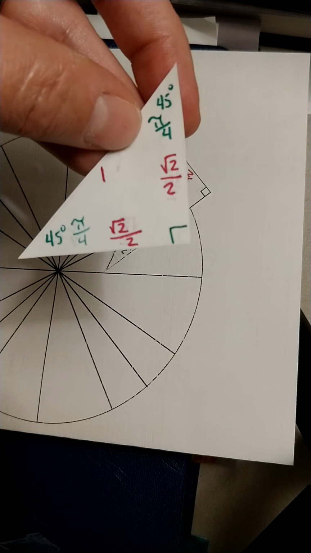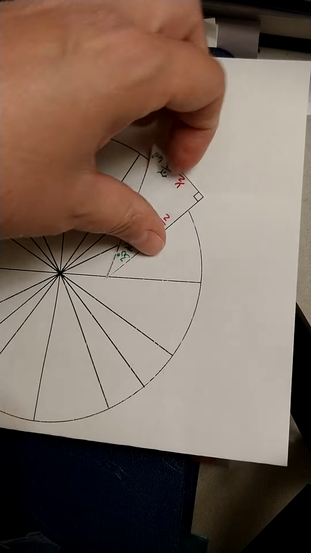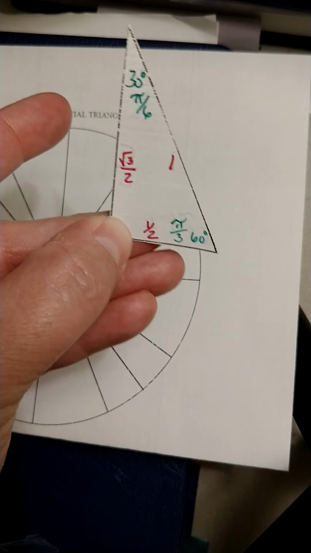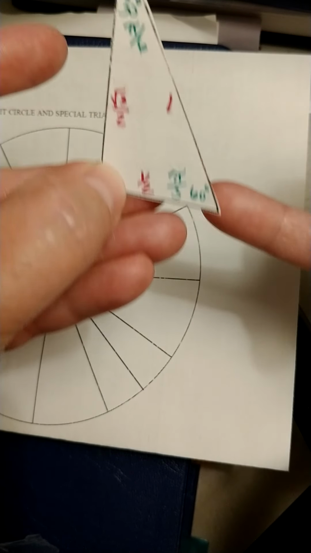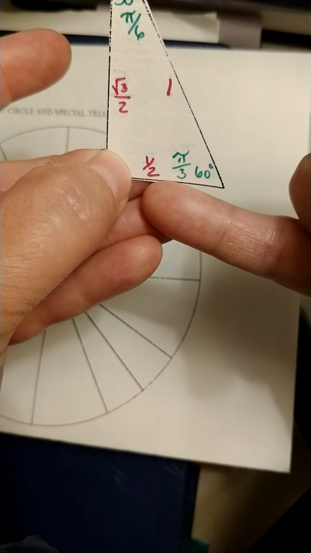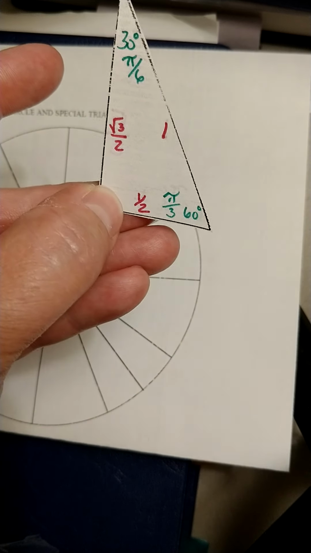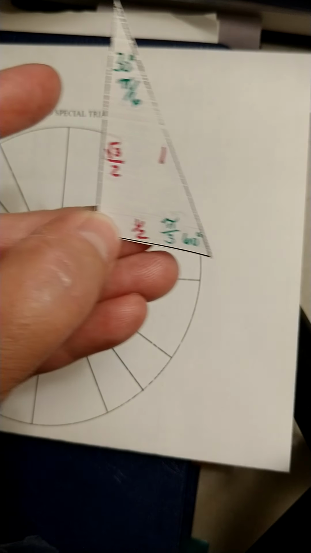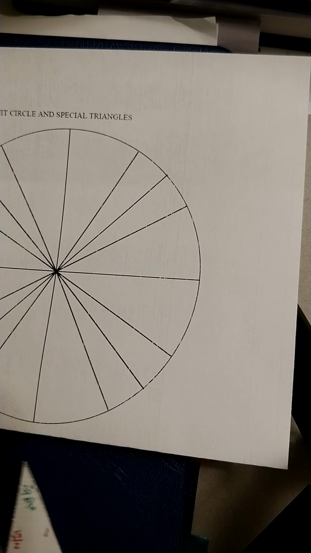You're going to do the same thing on the other side. So label both sides exactly the same. And then you're going to do the same thing for the 30, 60, 90. So we have our 30, 60, 90. The 30-degree angle is pi over 6. And pi over 3 is the 60-degree angle. The shortest side is 1/2, across from the shortest angle. And then we have radical 3 over 2, which is our second largest side. And then, of course, our largest side is our hypotenuse. You're going to do that again on both sides with the 30, 60, 90.